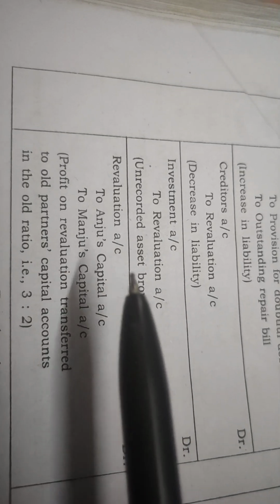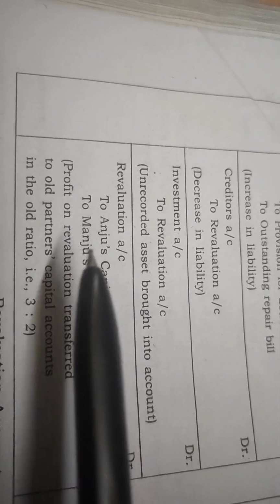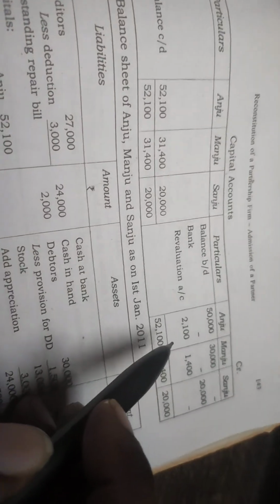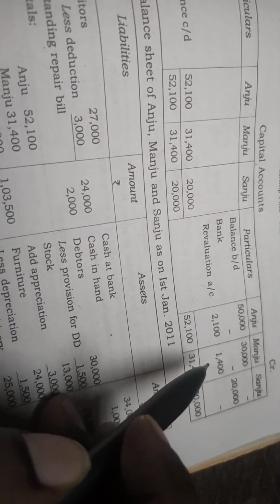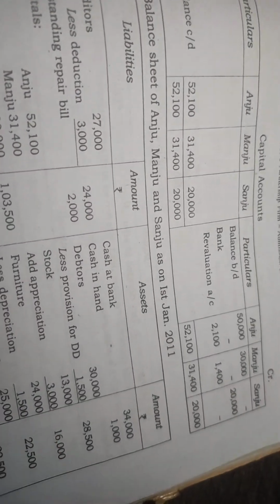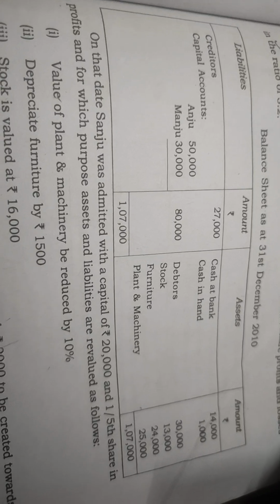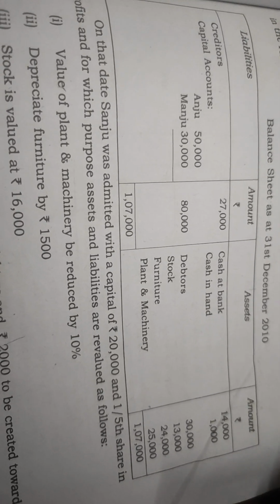Then the amount transferred from the revaluation account to the respective capital accounts, that is 2,100 and 1,400. Then there is another thing, that is Sanju brought capital of 20,000.